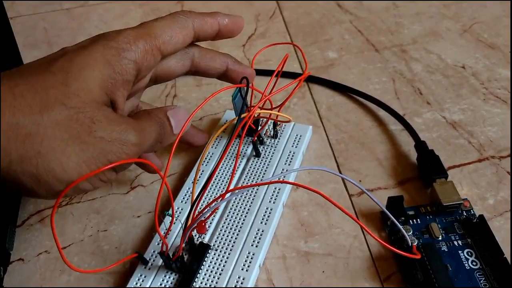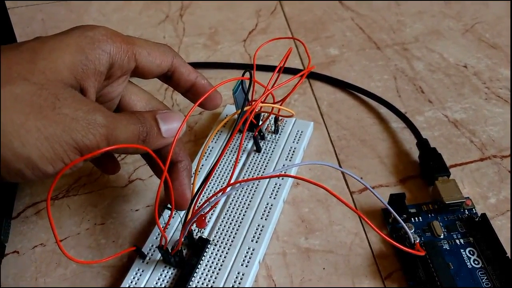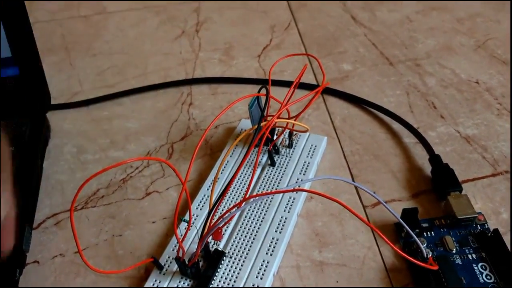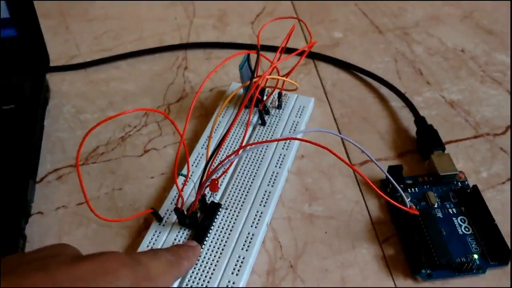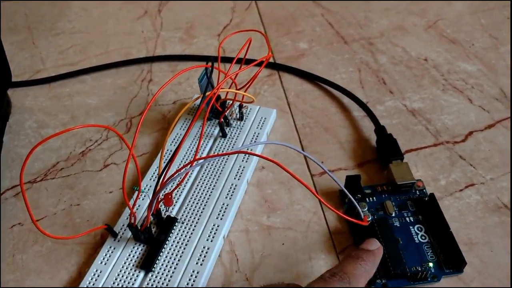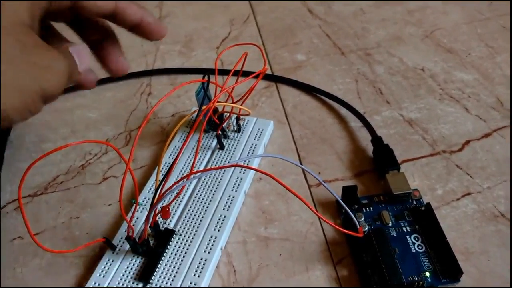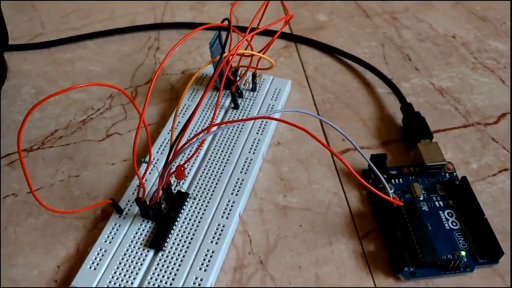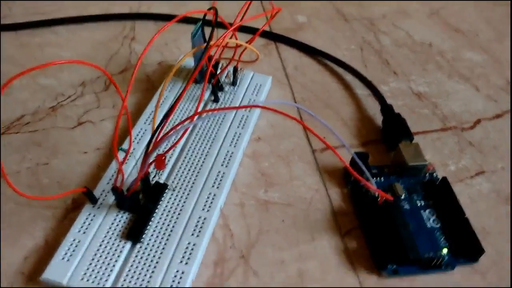Whereas TX of HC05 is directly connected to RX of my microcontroller, because 3.3 volts is identified as a level high with my microcontroller, Atmega 328. And don't worry about this Arduino. I've used this Arduino just to power up my circuitry with the 5 volts, both microcontroller and the HC05. That's all about the connections. So now let's get into the coding.